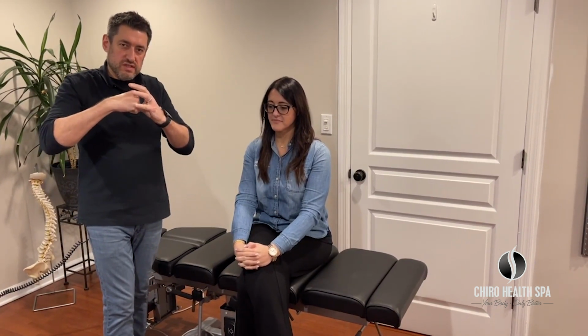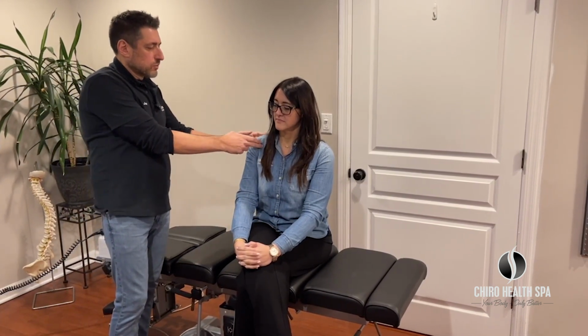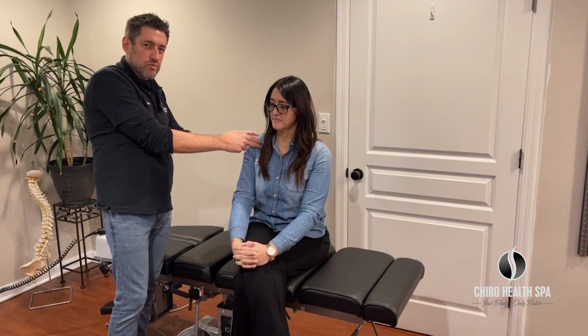So let me explain a little bit about the shoulder. We all think of a shoulder as a ball and socket joint, right? It sits like this, and then it can have all different types of motions. There's actually three major joints that go along with the shoulder itself. So it's not just the ball and socket. That's what we call the glenohumeral joint, which is right in here.